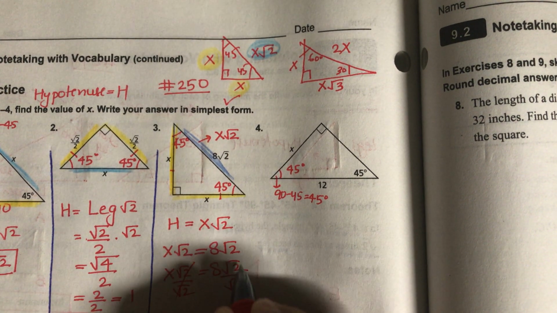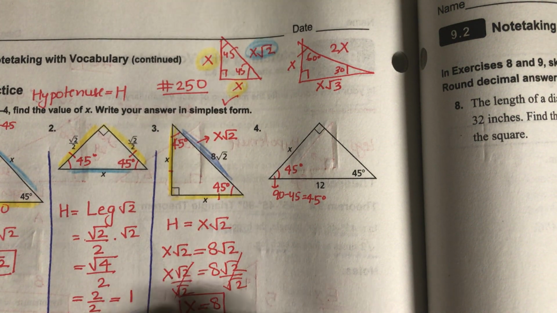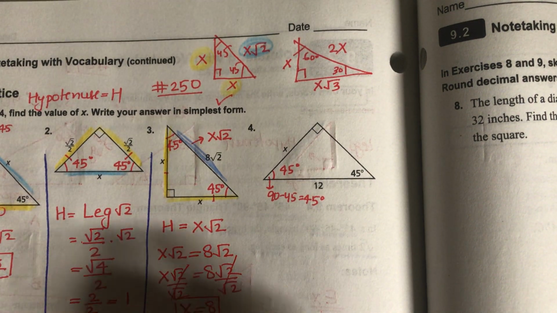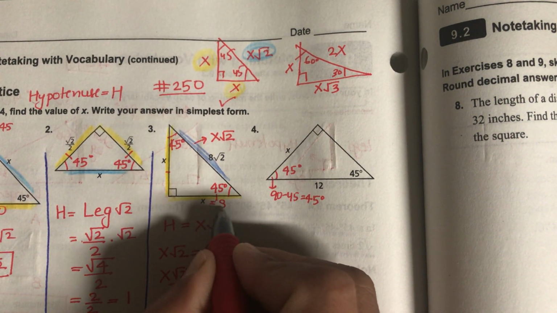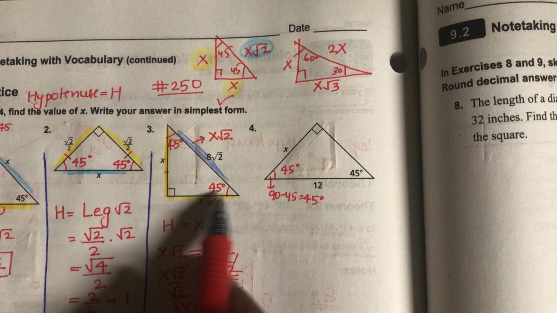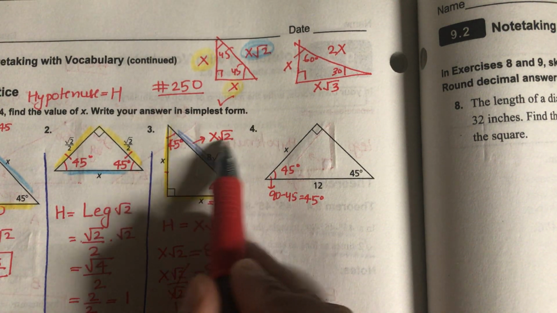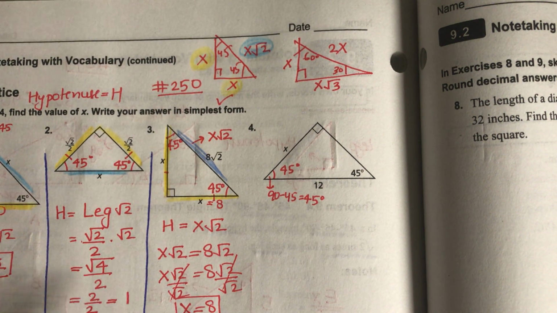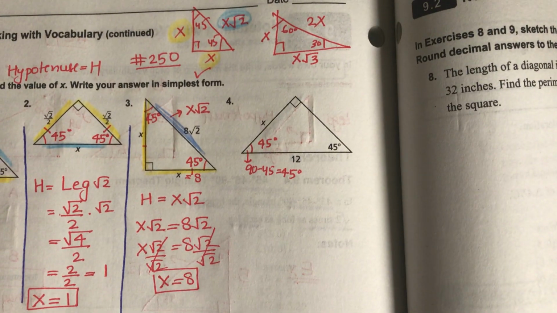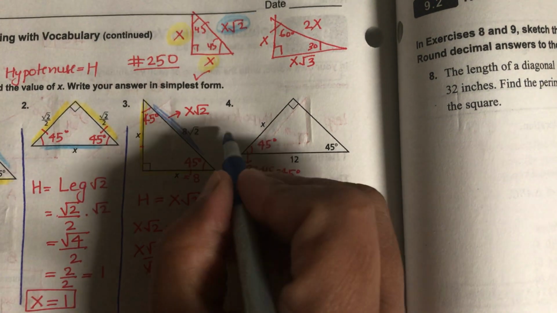And then x is what? 8. And you can cross check by plugging it in. Suppose you're plugging in 8 here. If your leg is 8, your hypotenuse is going to be 8 root 2, x root 2. That's it, so that's given. It means your answer is correct. So whenever you get some answer, try to plug it back in and check if you're getting the correct answer.